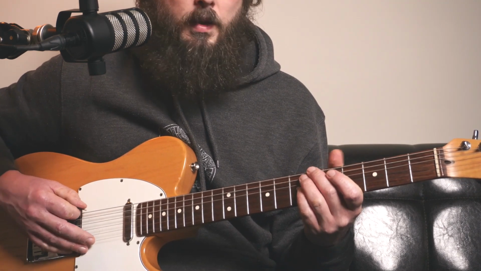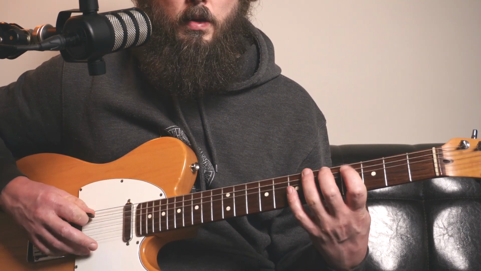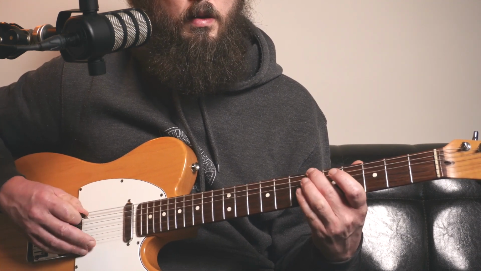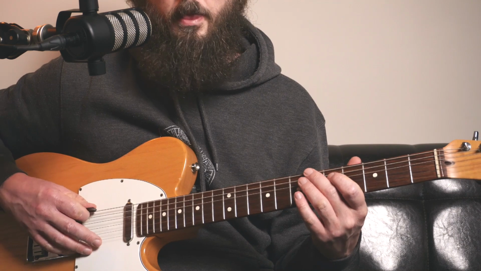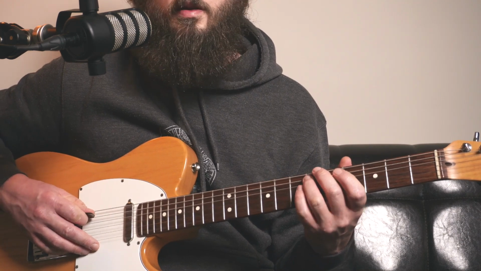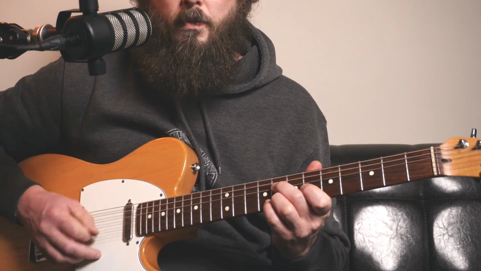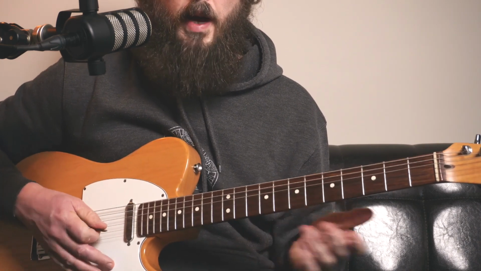Same rhythm that we just did as this one, except for on these ones, the bass just goes B flat, B flat, E flat, B flat, and then back into the riff.